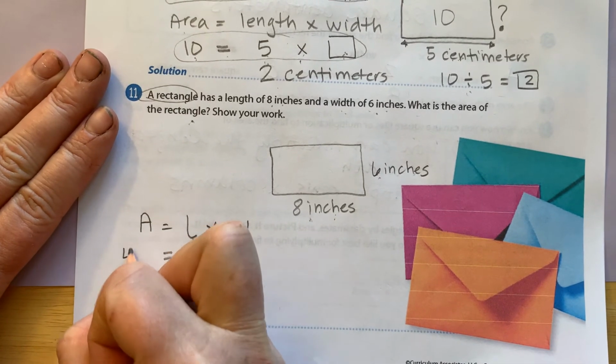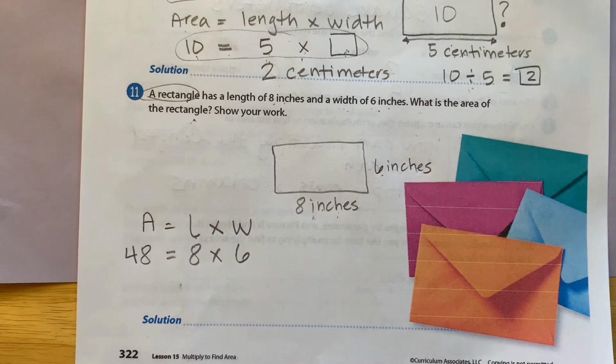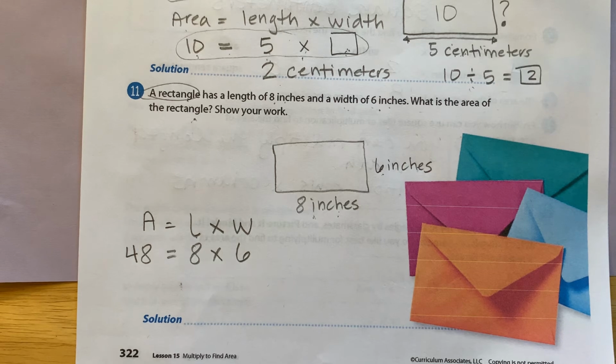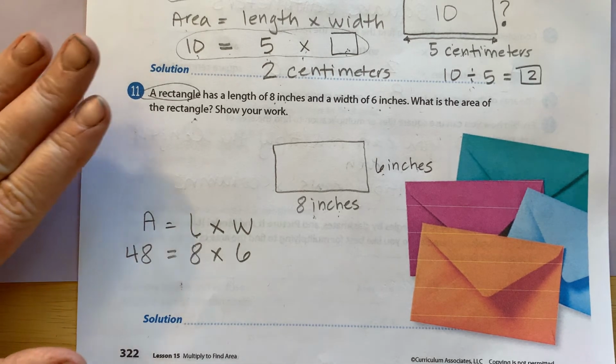Make sure that if you have time at home right now, you're practicing your multiplication facts. You guys could even use playing cards and do multiplication more.